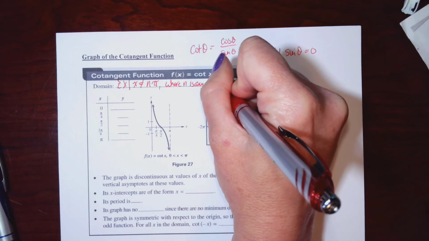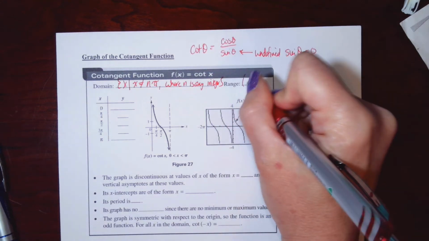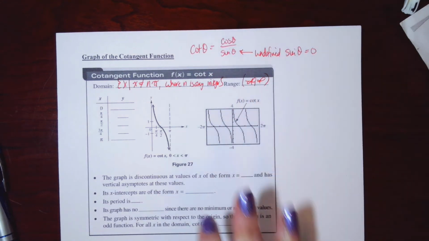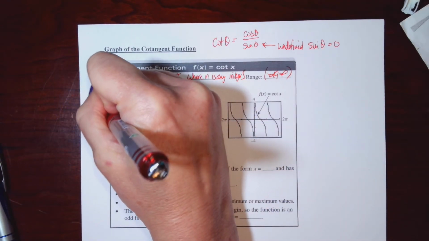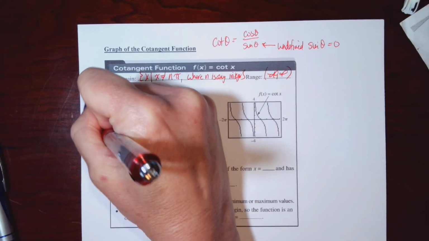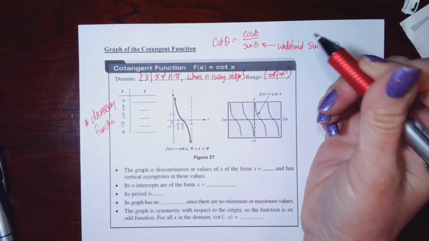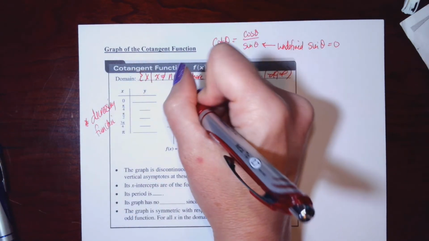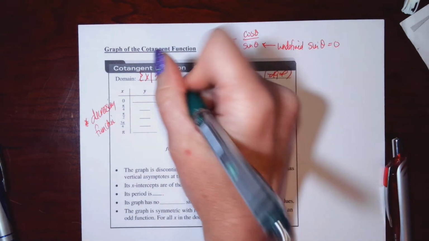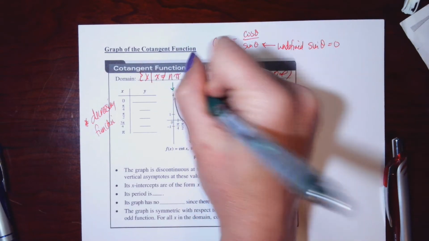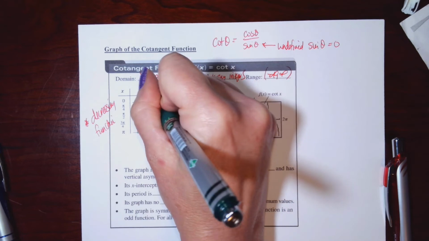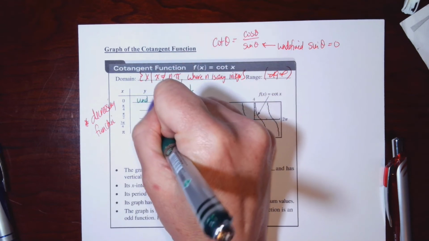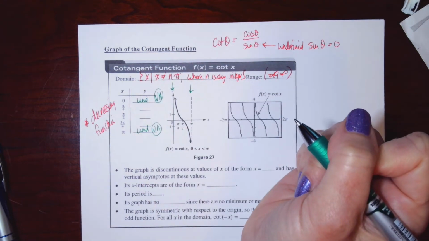Range, all real numbers, just like tangent. Cotangent is a decreasing function. My vertical asymptotes fall at those full values of pi because that's where cotangent is undefined. So that's a vertical asymptote, that's a vertical asymptote.